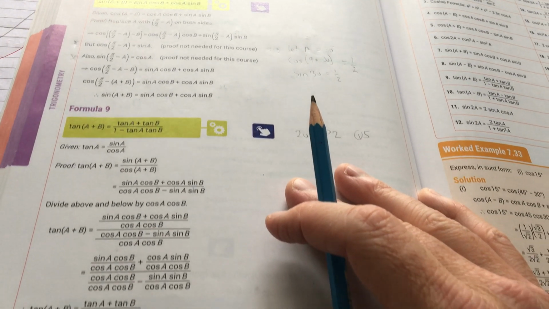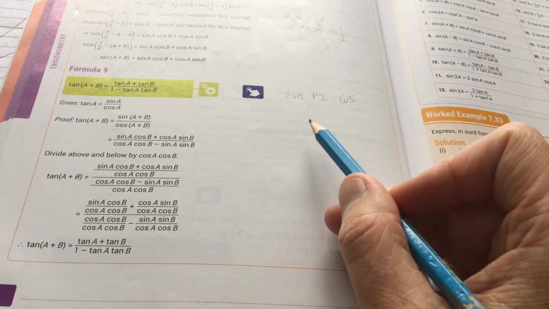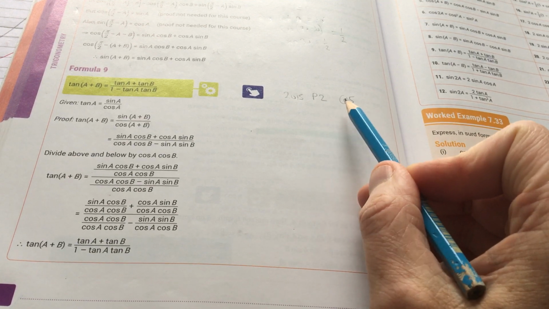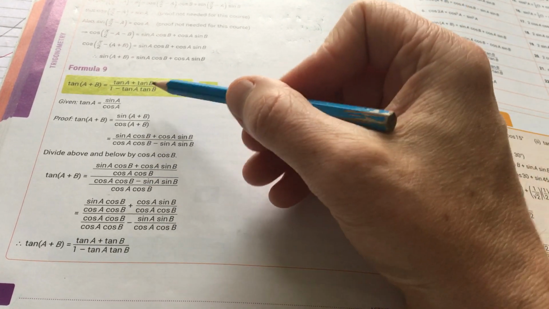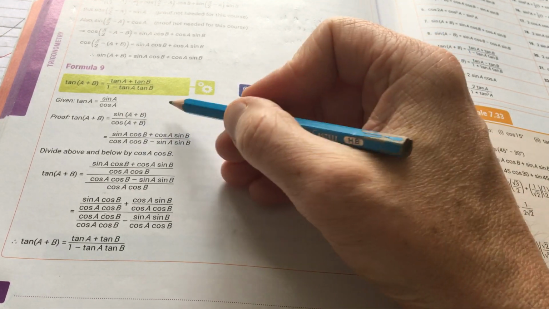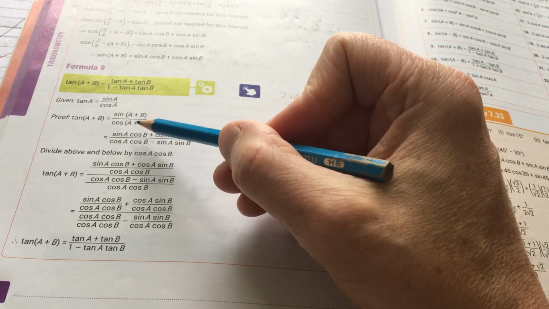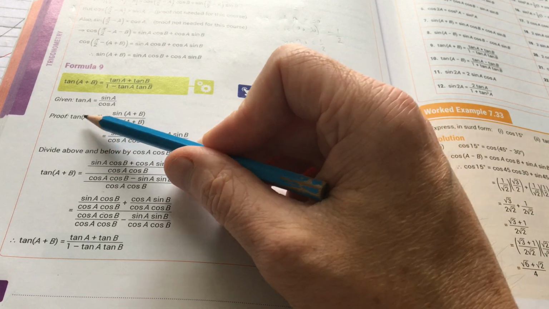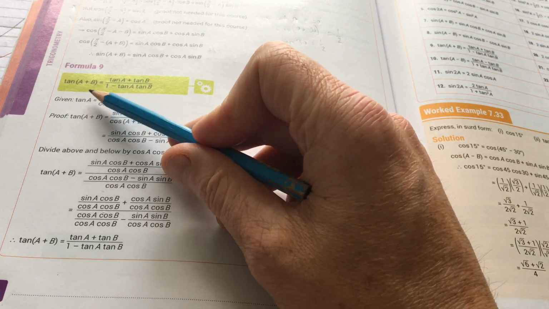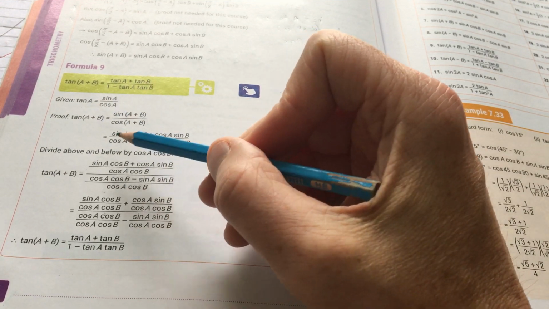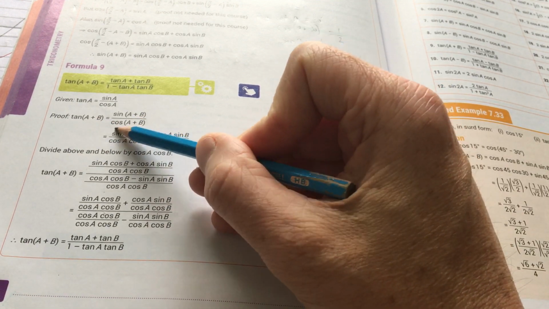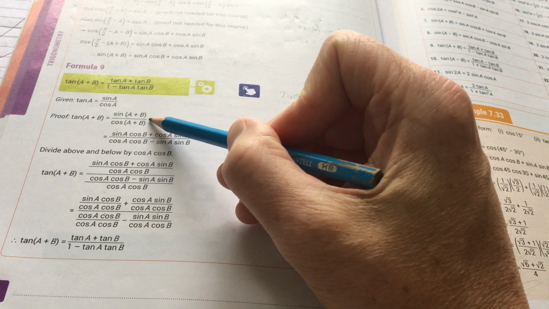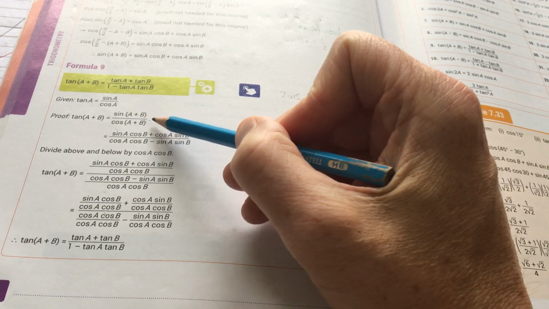Now, the good news about Formula 9 is we've already done it. On the 2015 paper 2, question 5, we've already gone through it. So you might remember that tan is the same as sin over cos. So that means that we're going to show that the left-hand side can be turned into the right-hand side. So tan of A plus B would be equal to sin of A plus B over cos of A plus B.